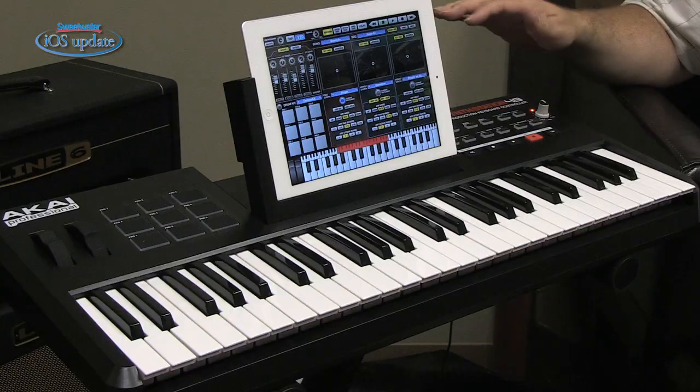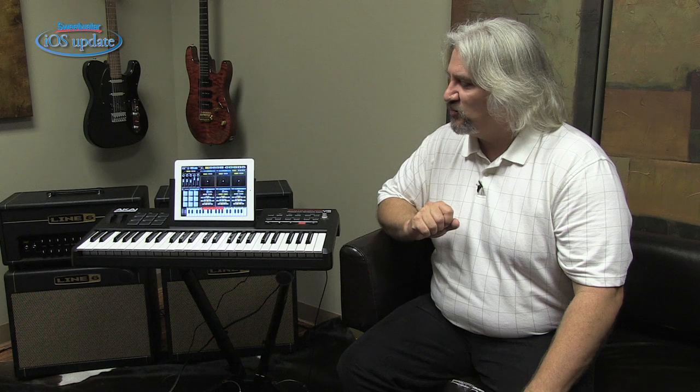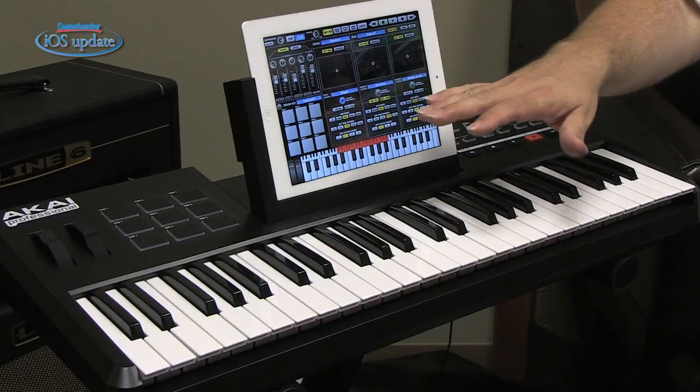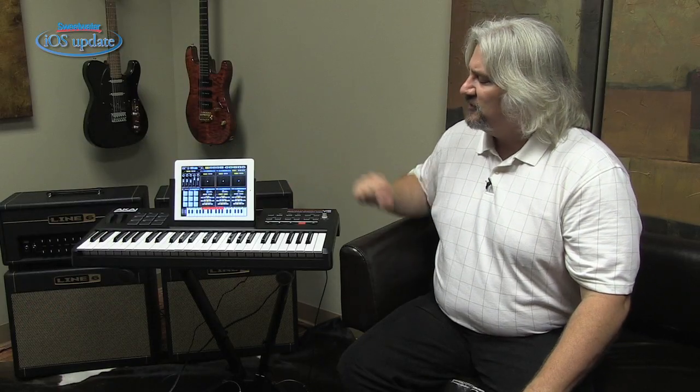Today I'd like to introduce you to a brand new product from Akai. This is the SynthStation 49 production keyboard controller. And not only does it work with your iPad, it also works with your computer system for making music there as well. Now this is a full-featured controller, offers 49 keys, 9 drum pads, pitch modulation wheels. We've got a variety of controls here, transport controls, volume controls.